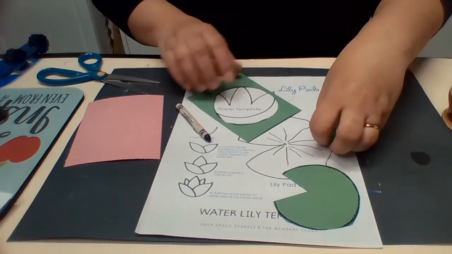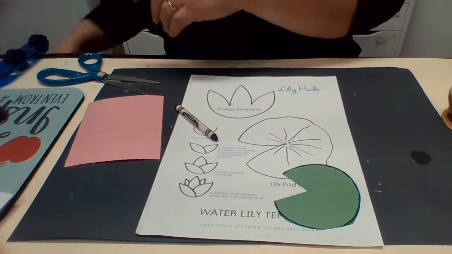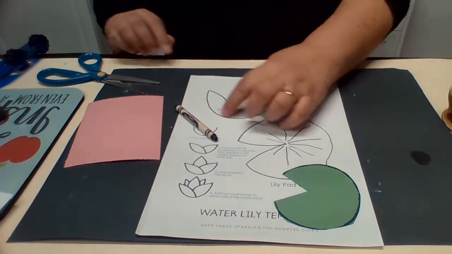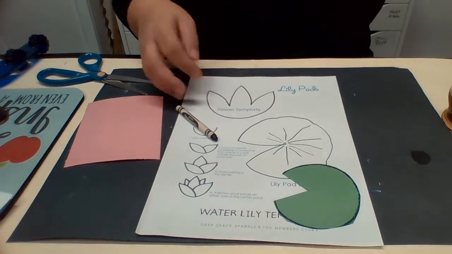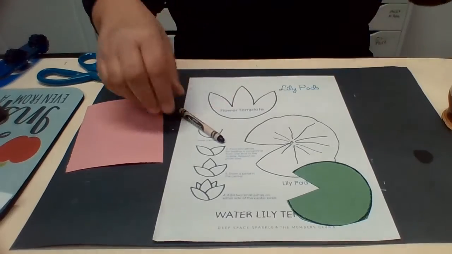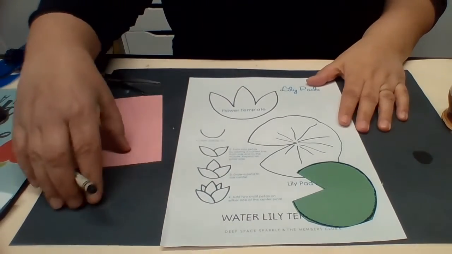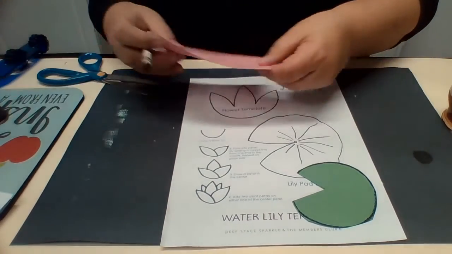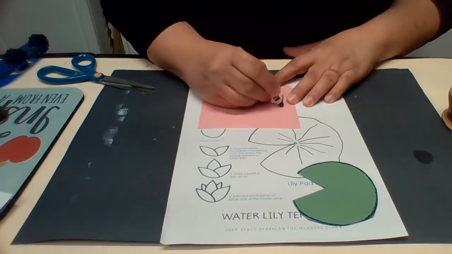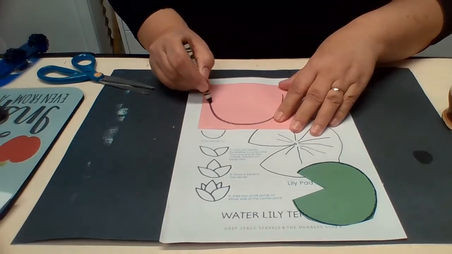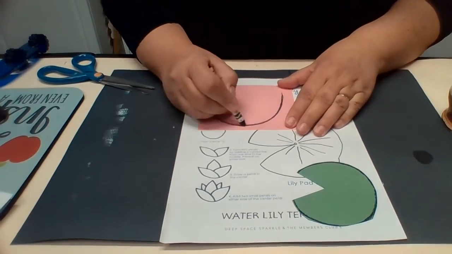Now I want to make my lily. So again, you can cut this out and use it as a template, put it on cardstock so it's not as flimsy as paper, or we could actually draw our lily. And the easy way to draw a lily is we make a nice smiley face, almost the whole size of this paper. Look at that big smile I made.